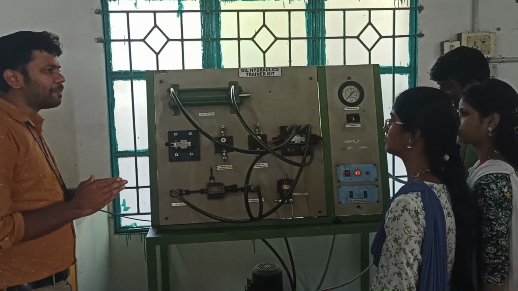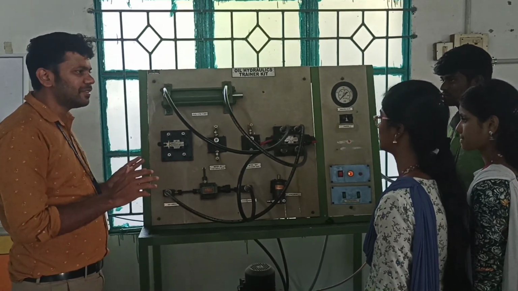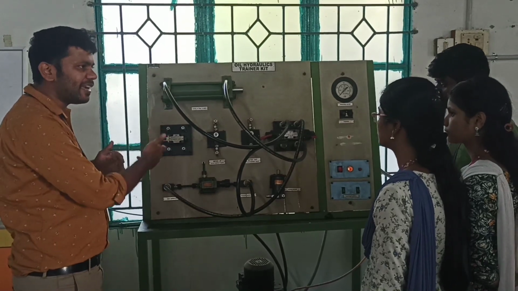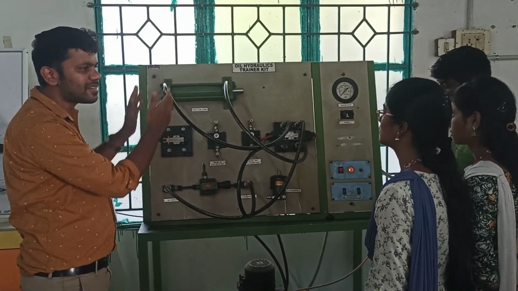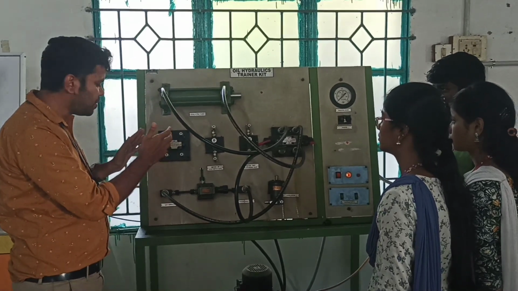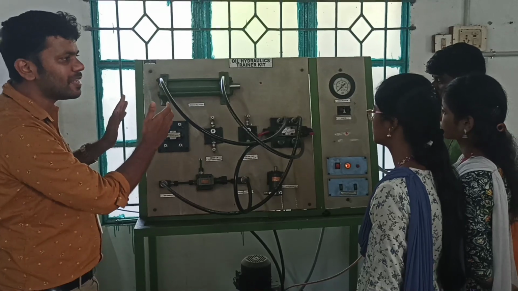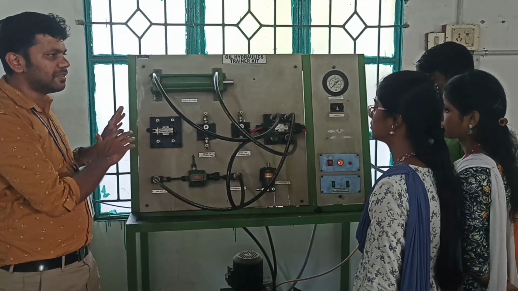Okay. So previously we have seen the simulation of a hydraulic double acting cylinder in software. Now we are going to use the practical original kit. This one is the oil hydraulics trainer kit, in which we are going to use oil for the application oriented purpose of extension and retraction of the double acting cylinder.